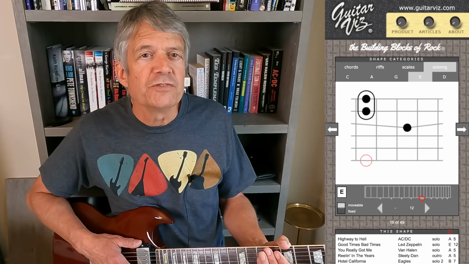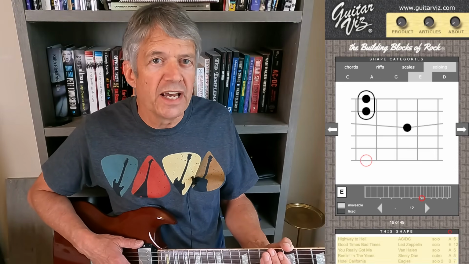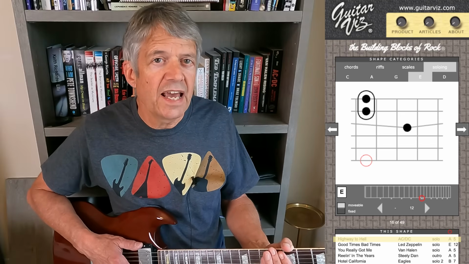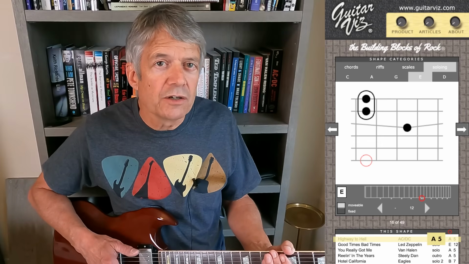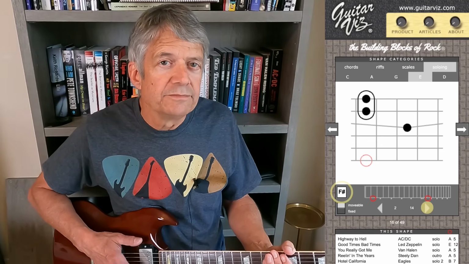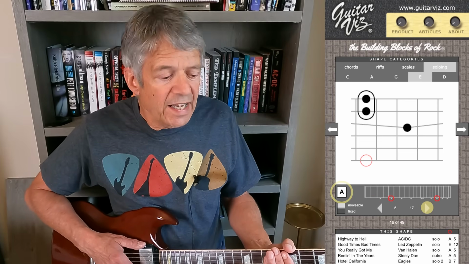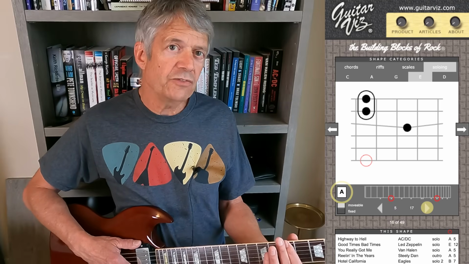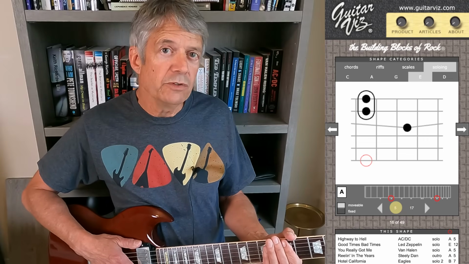Each shape in the app has a few examples from famous songs. Each example shows you where on the neck it's played. Highway to Hell, this lick is in A at the 5th fret. So in the app, use the arrows to move the root to A. The root's the hollow red circle. And you can see that for A, the root on the 6th string is going to be at either the 5th fret or the 17th fret. This lick is at the 5th fret, so move your finger there.